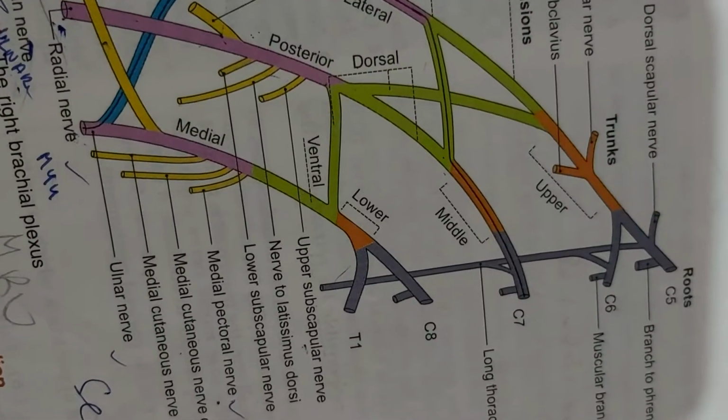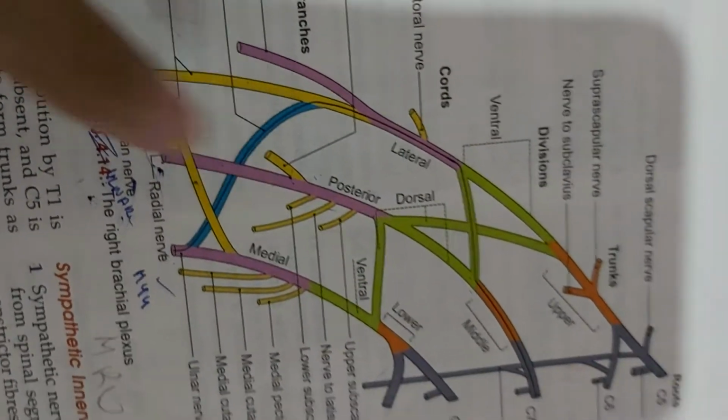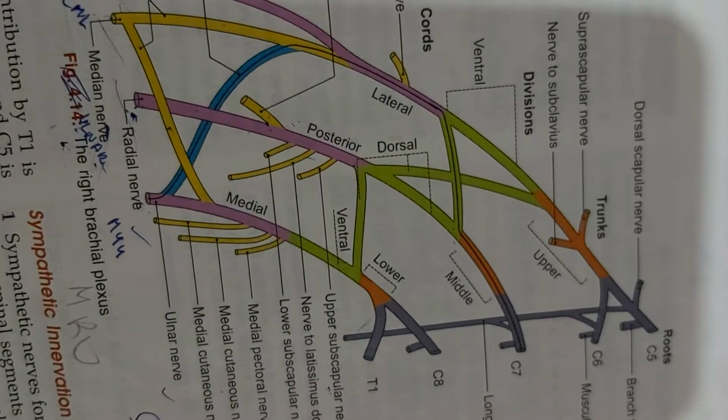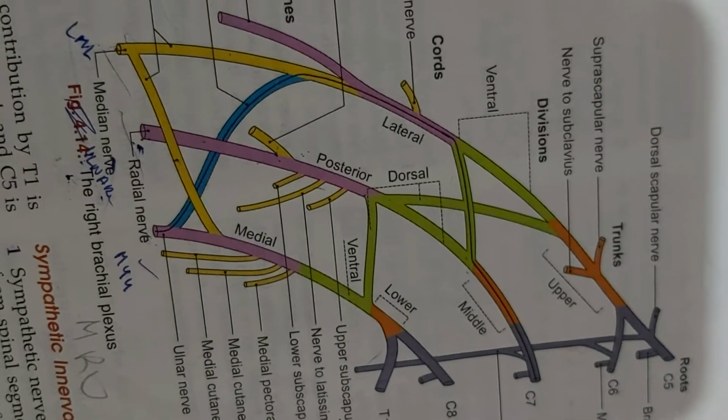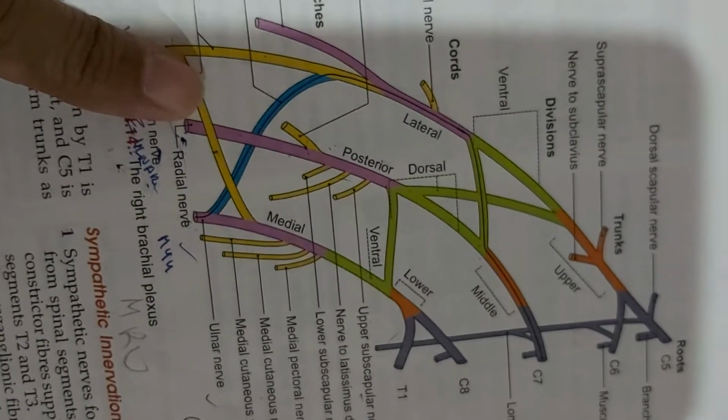Today we will be doing the axillary nerve. It is one of the terminal branches of the posterior cord. You can see it is first lateral to the radial nerve and posterior to the axillary artery.